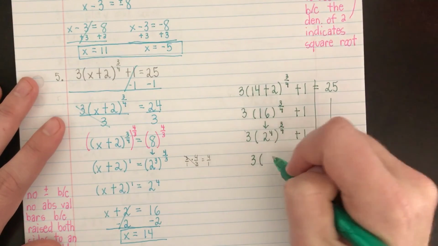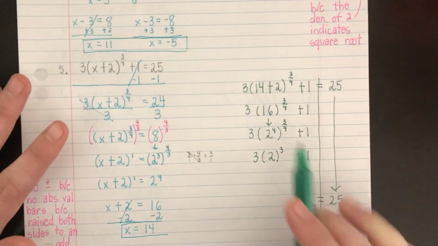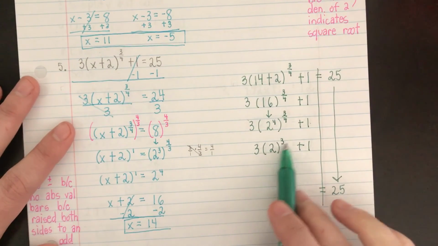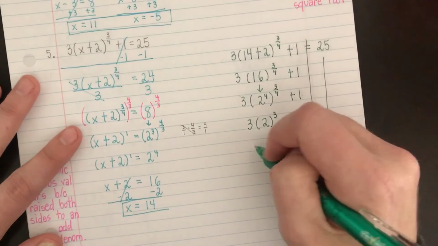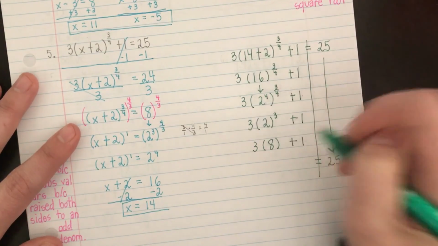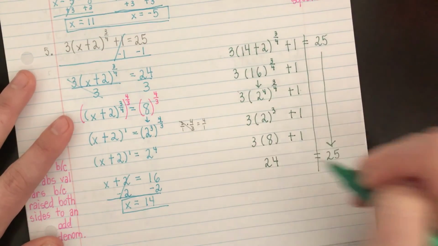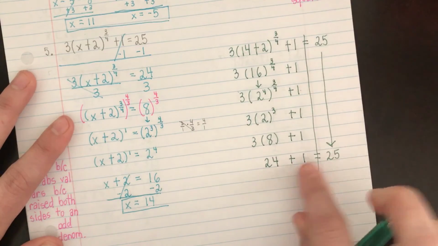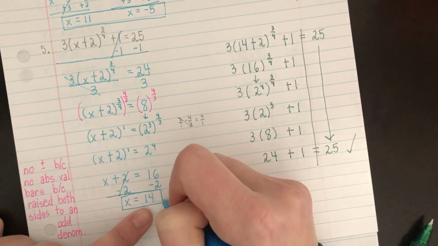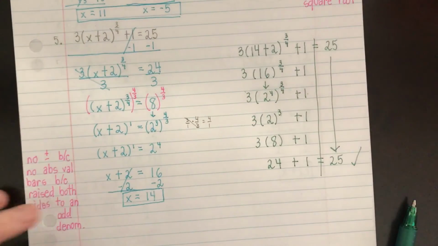So this is 2 raised to the 3rd power plus 1. Again, following PEMDAS, this would be 3 times 8. 2 to the 3rd is 8, plus 1. 3 times 8 is 24. 24 plus 1 certainly equals 25. So this is not an extraneous solution. We are good to go.